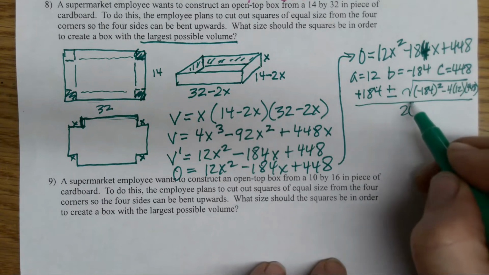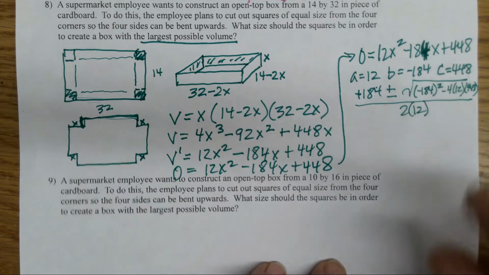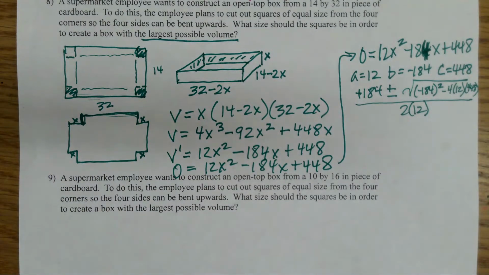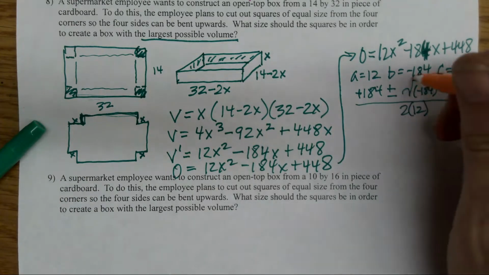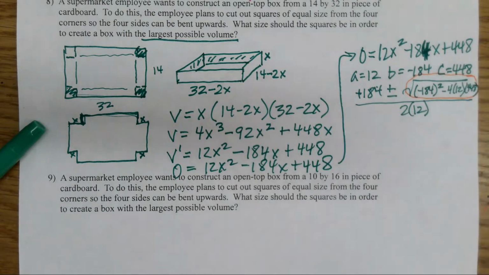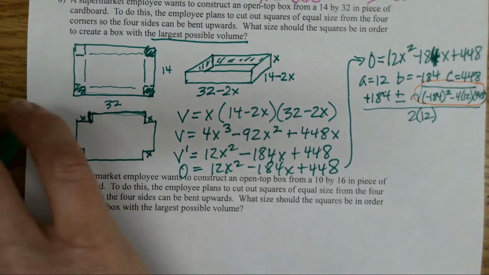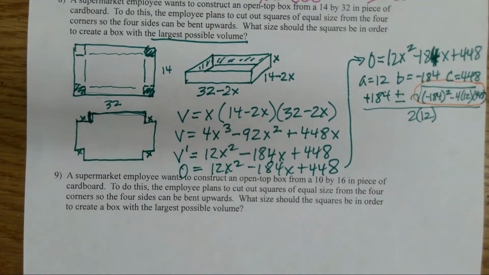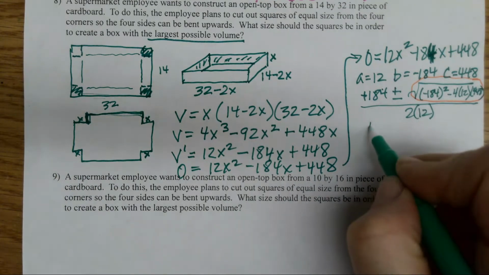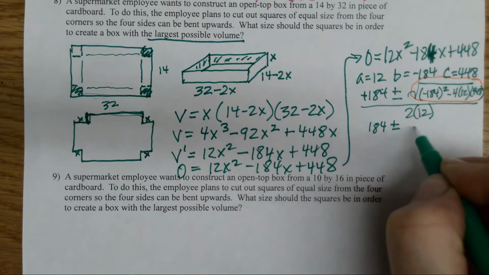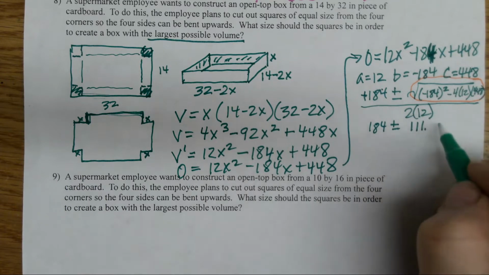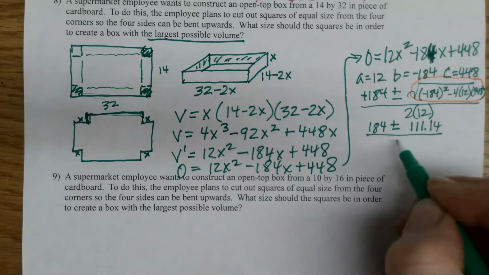And then what I'm going to do is, again, plug this in my calculator, and you can do this however you want. Remember, we all math differently. We all came from different backgrounds, different teachers. What I usually do is plug this piece into my calculator, and I get a value for that. So when I plug that in my calculator, I end up getting 111.14-ish. So this is 184 plus or minus 111.14, and that's going to be divided by 24.